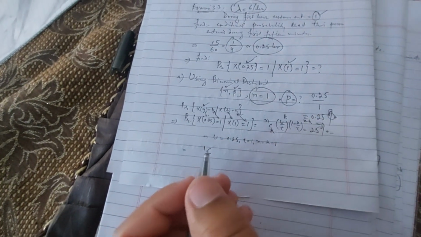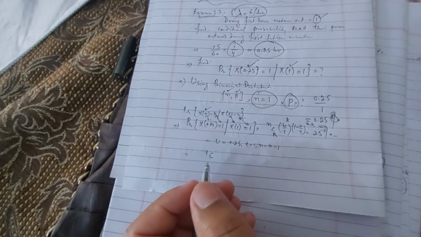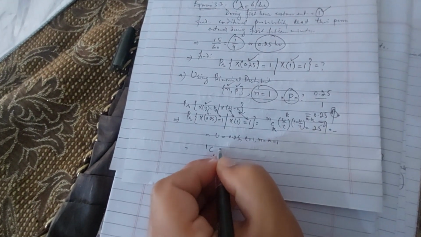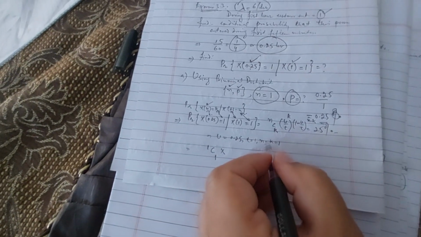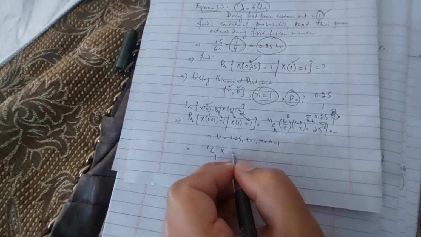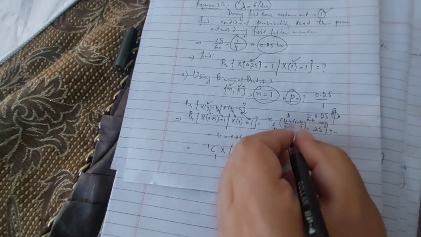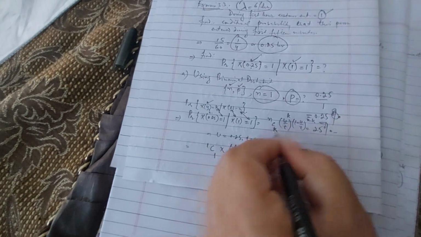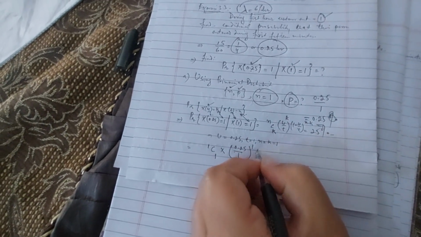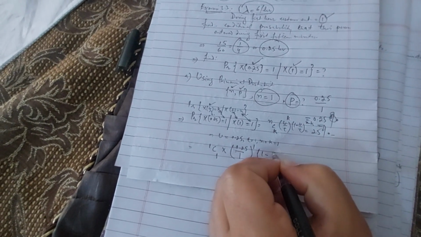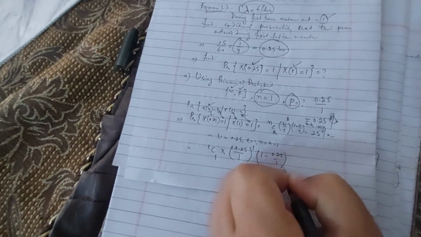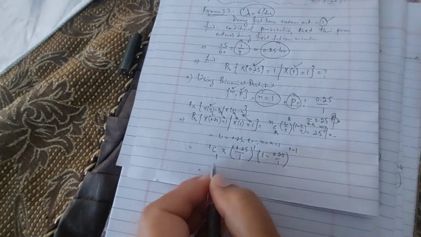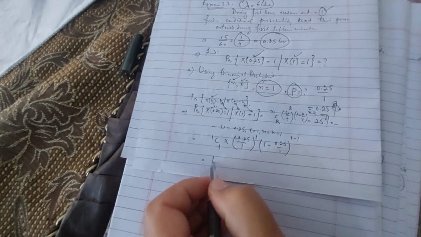Okay, so one combination of 1 multiplied by, as n is equal to k is equal to 1, u by t. U is 0.25 and t is equal to 1, raised to power k, k is equal to 1, into 1 minus 0.25 divided by 1 raised to power n minus k. n minus k is 1 minus 1. Okay, so one combination of 1 will give us 1.